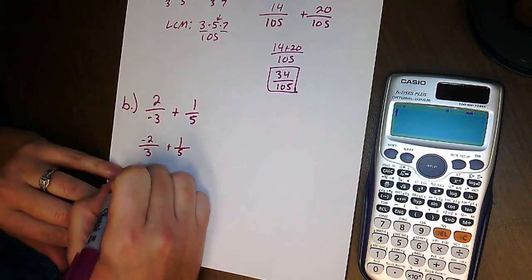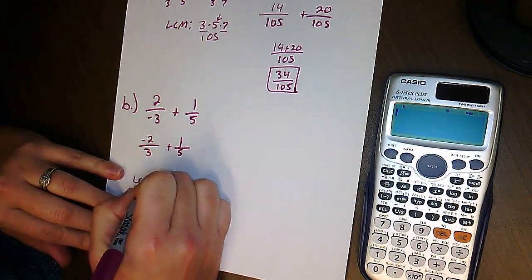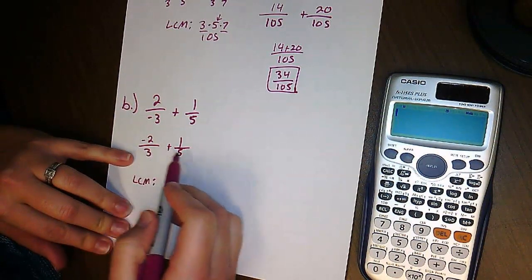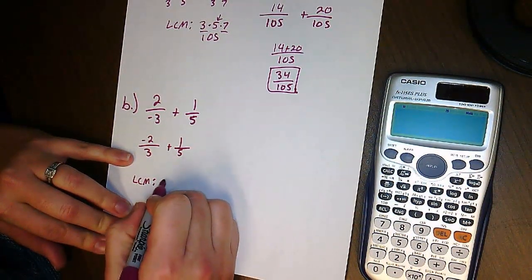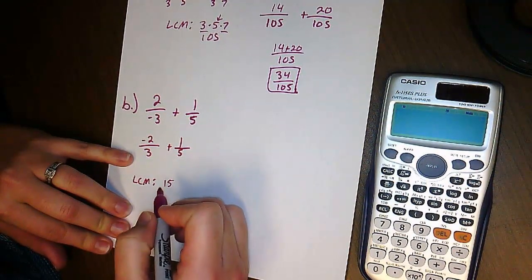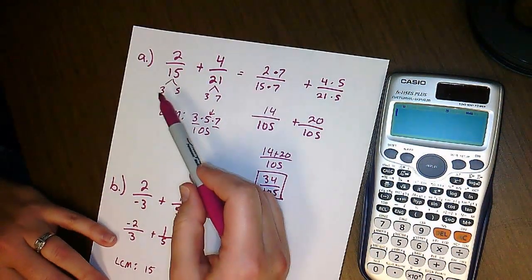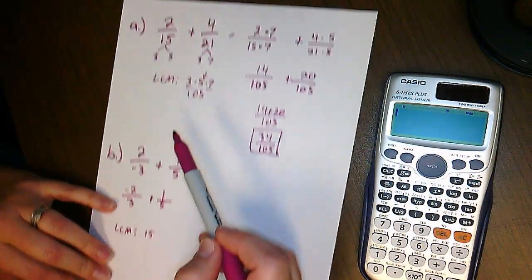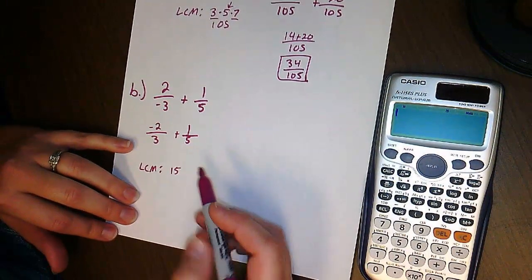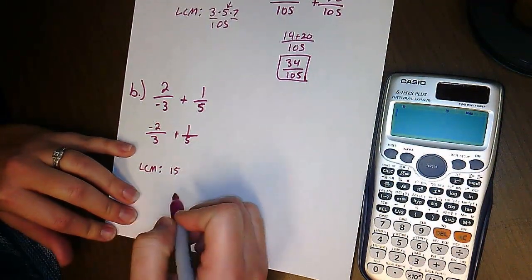So our LCM between 3 and 5, I think it's going to be 15, right? Something that's divisible by both 3 and 5 is 15. So it's not quite as complicated as this one up here. These were not prime numbers. They broke down further. But 3 and 5 are both prime numbers. So just multiply them together and you've got your LCM.